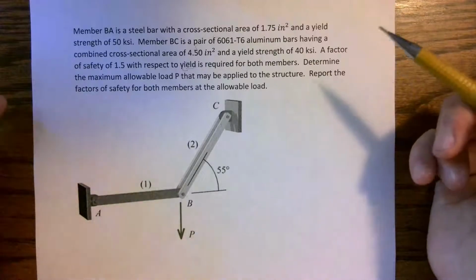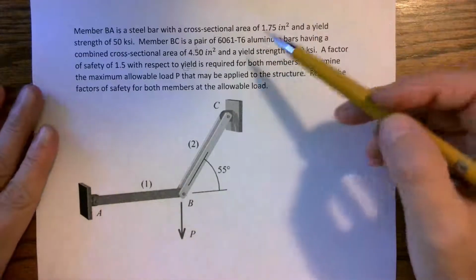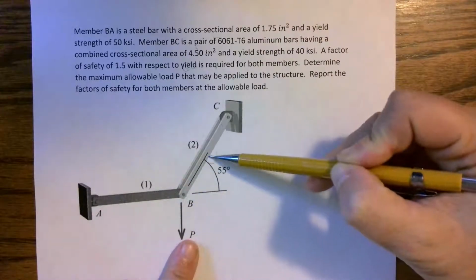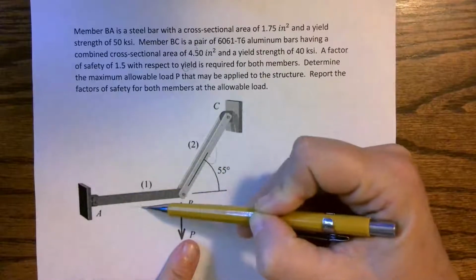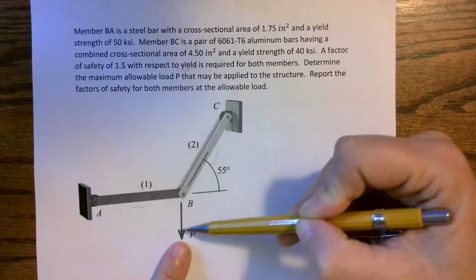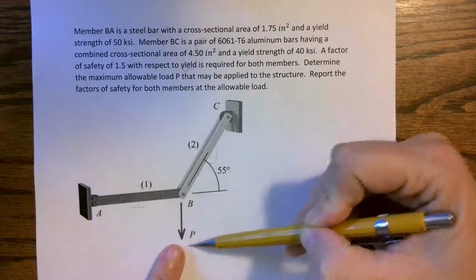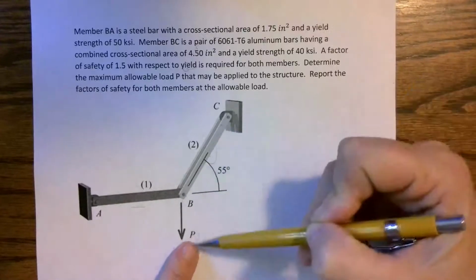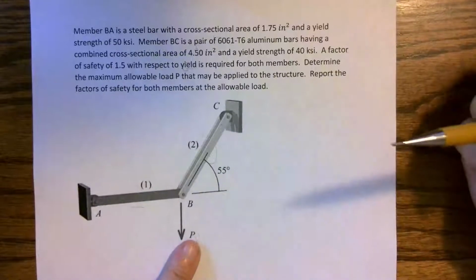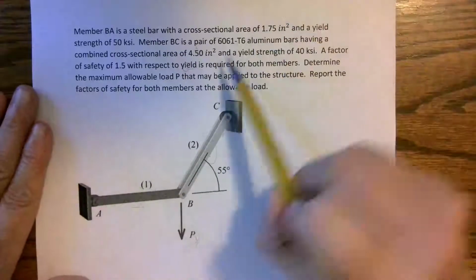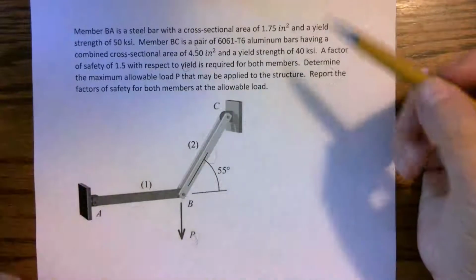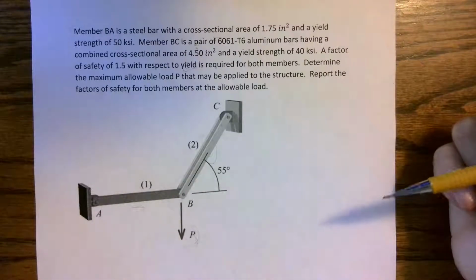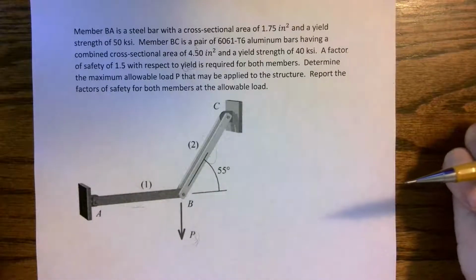Okay, so this is going to be kind of a multi-step problem. We are either going to fail with the aluminum bars first, or we are going to fail with the steel bars first. So we have to go back and calculate how much of this load P is being carried by BC and how much is being carried by BA. And then based on material properties, which one has the smaller load P that can be applied, because that's where we would have yielding first.